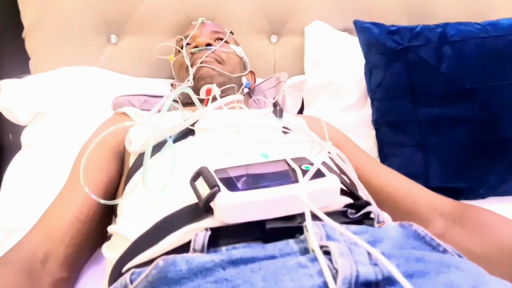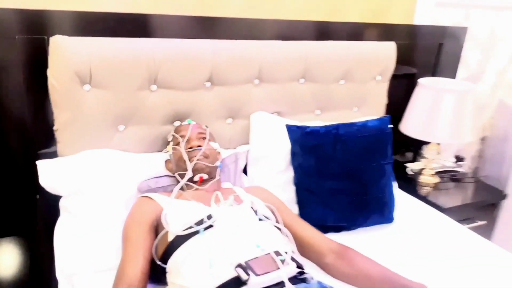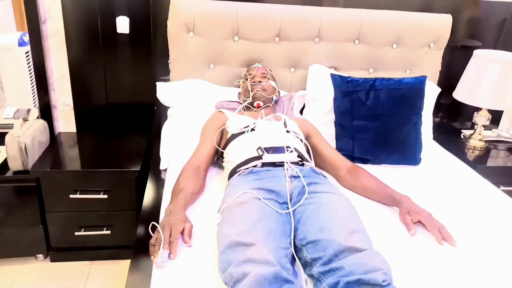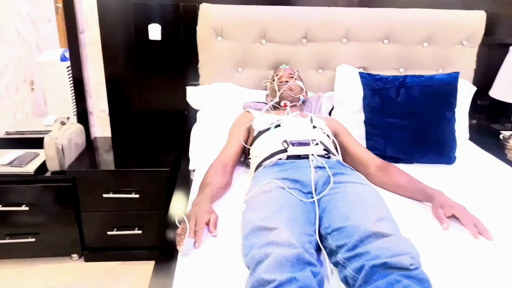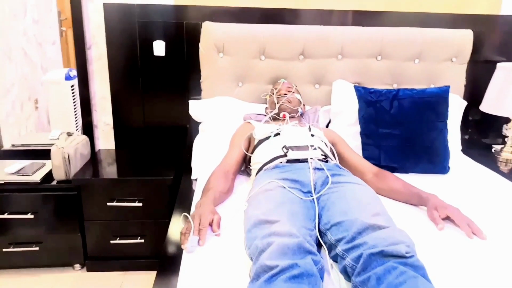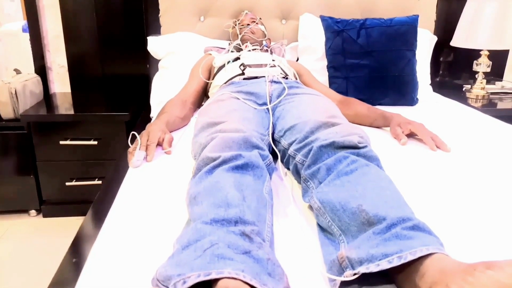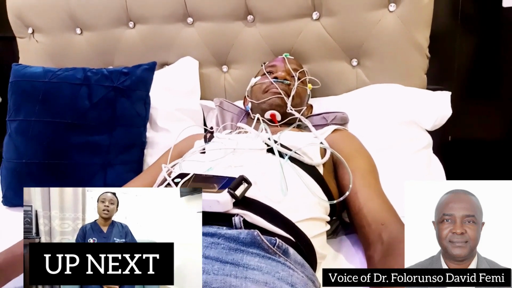Some of them have 9 channels, where we can just get the basic factors we are looking for. It can measure oxygen saturation, the pulse rate, snoring, as well as obstructive sleep apnea.